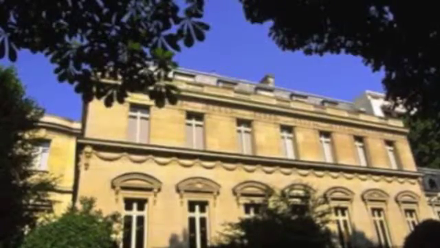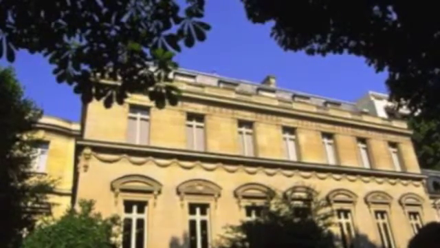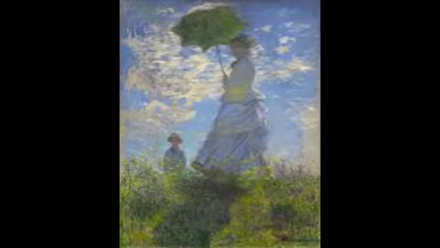His paintings can be found all around the world, but most are in the Marmottan Monet Museum in Paris. These are some of Claude Monet's most famous works.